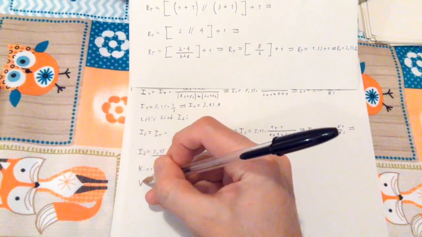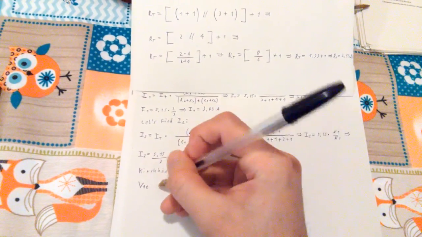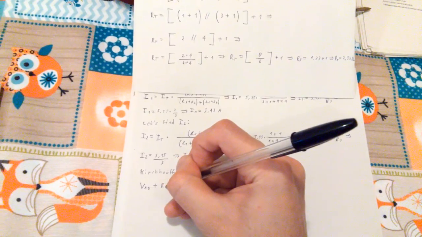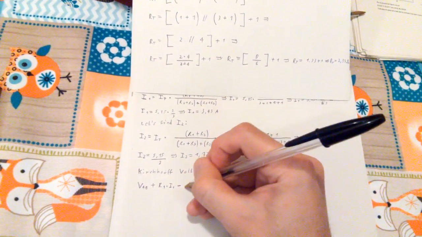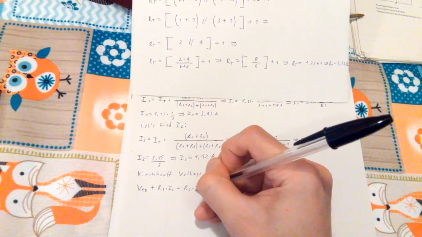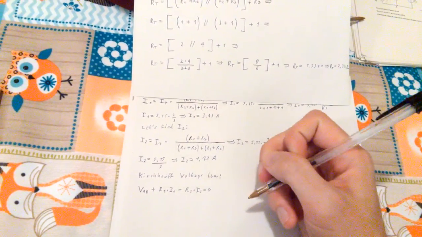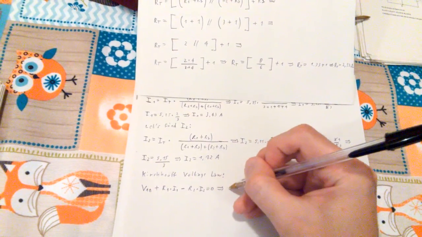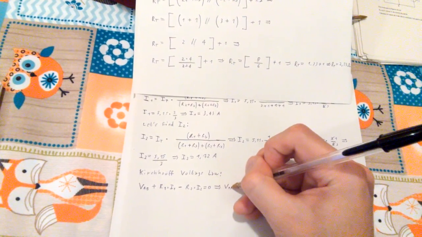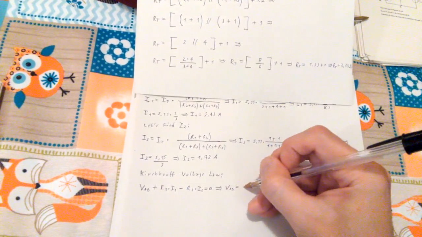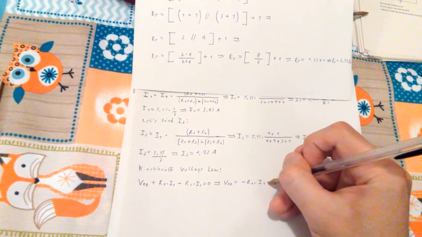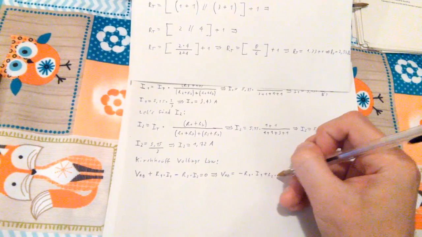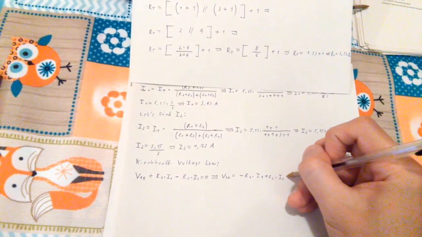So VAB plus R1 times I1 minus R2 times I2 is equal to 0, which gives me VAB equal to negative R1 times I1 plus R2 times I2.